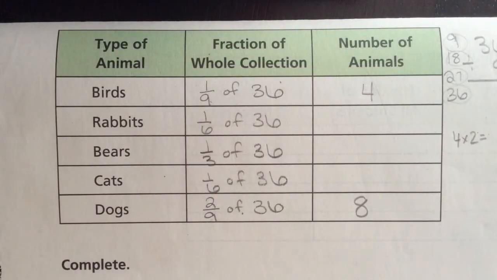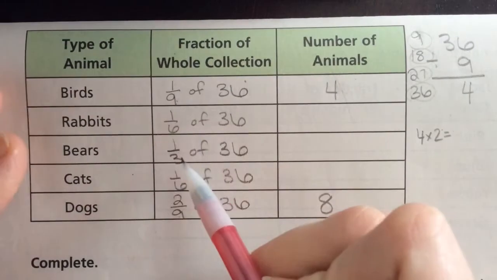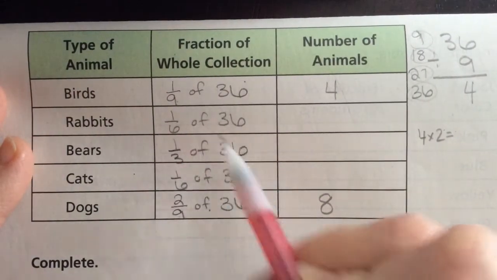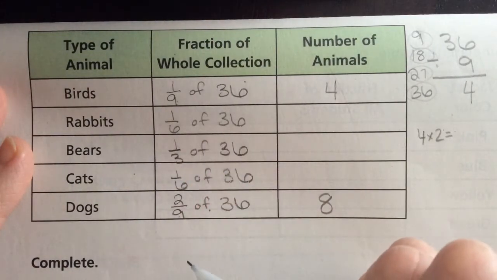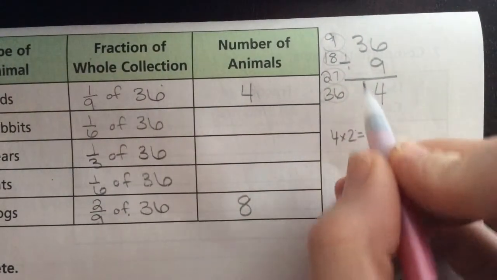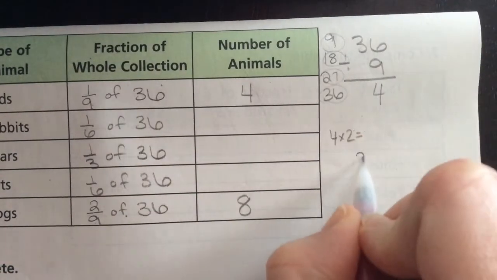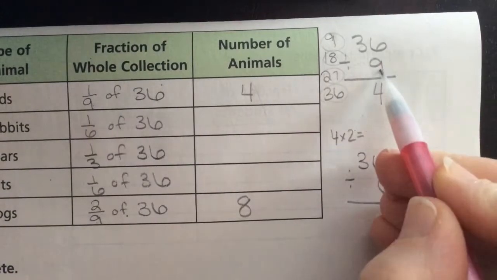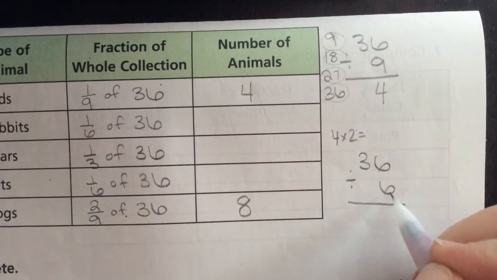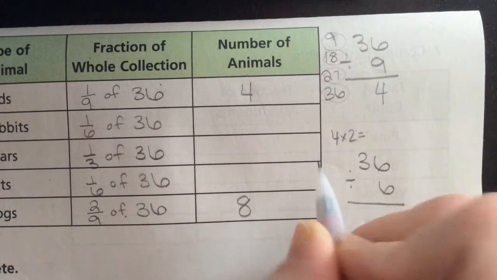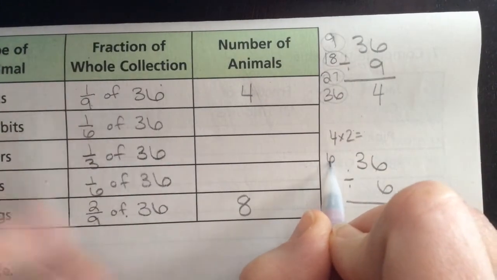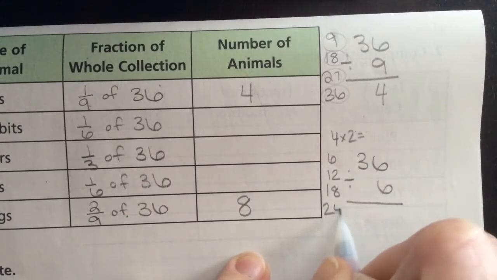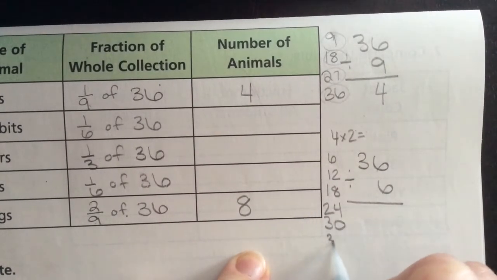Okay, so then I have to look at my 1/6, 1/3 and 1/6. So I know that these two are going to be the same amount because 1/6 of 36 is going to be the same as 1/6 of 36. So I've got to think of 36 and dividing it into 6 groups. Up here I divided into 9 to get 4, and here I'm going to divide it into 6 groups to get something. So I'm going to do my 6 times table. 6, 12, 18, 24, 30, 36.